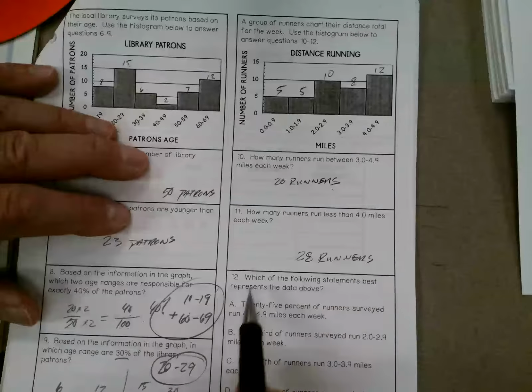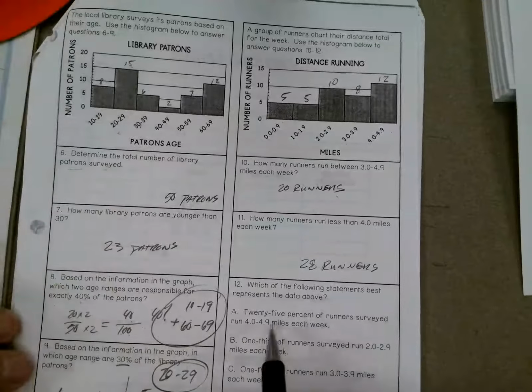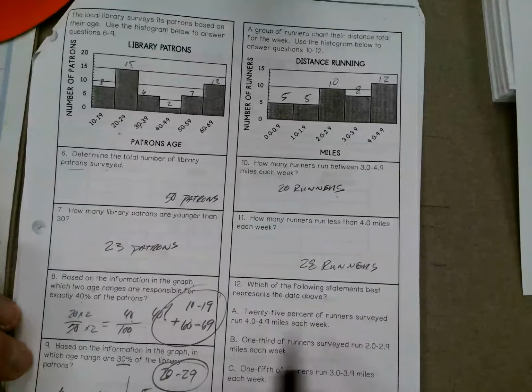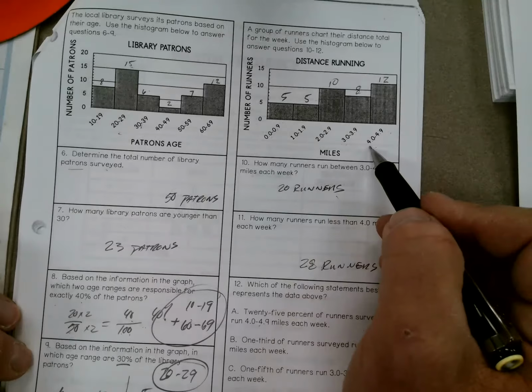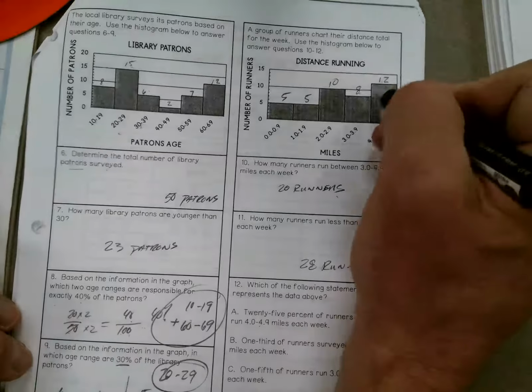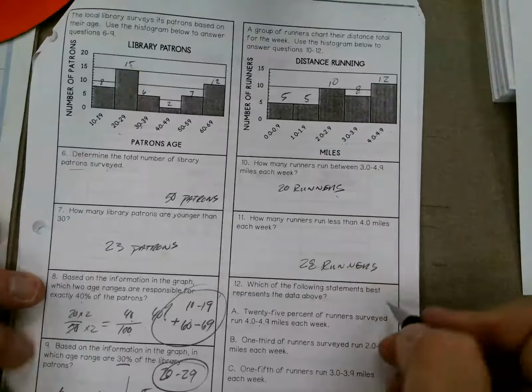All right. Which of the following statements best represents the data above? Okay. So let's go down through this. 25% of the runners surveyed run 4 to 4.9. 25%. Well, if there's a total of how many here? 12, 20, 30, 40. There's a total of 40 runners, right?